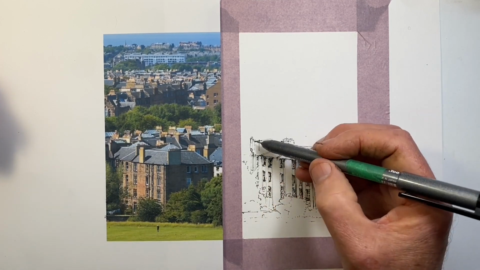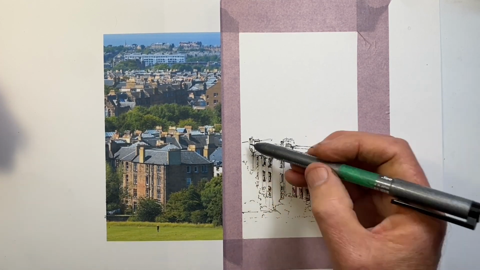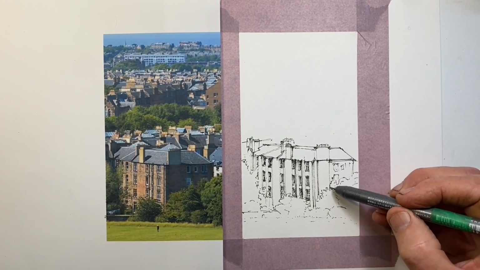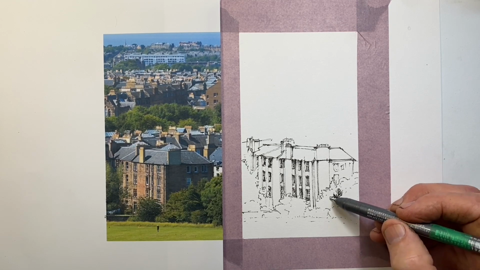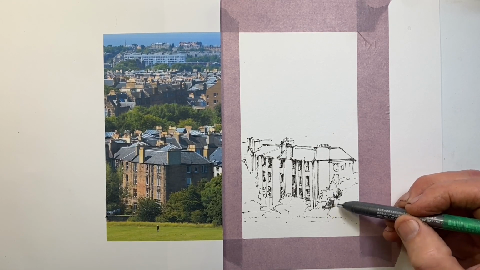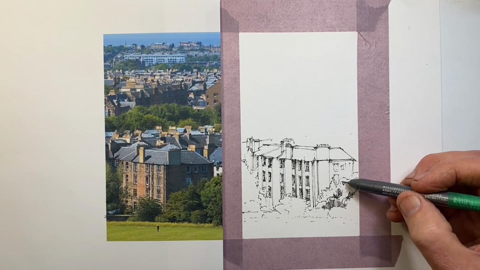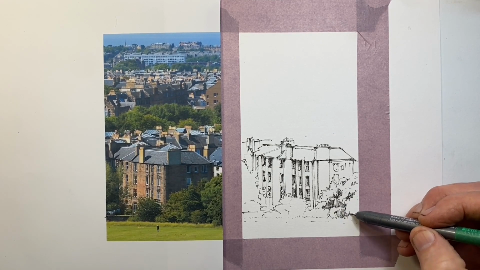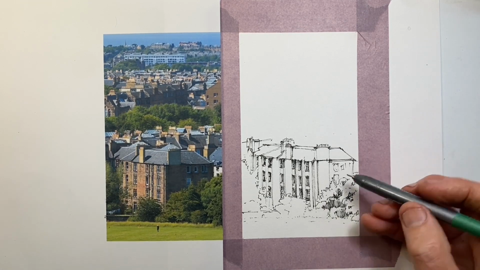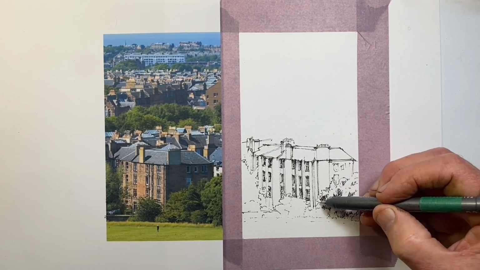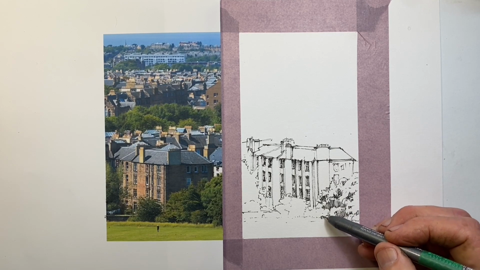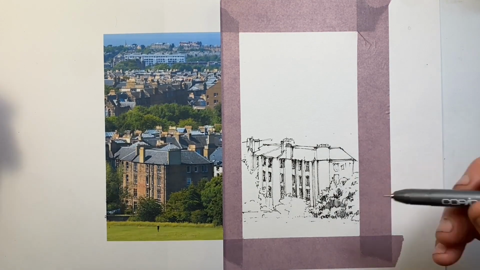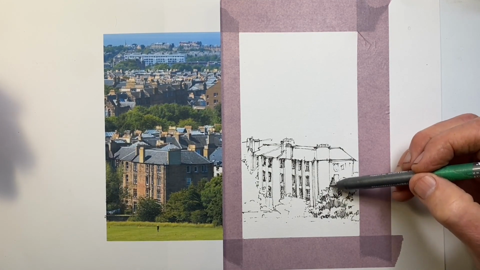Now I'm using at this point a 0.3 millimeter pen, and when I finish this building, I switch to a 0.2. I think the buildings above and those trees above, I use a 0.2 millimeter pen. Now, I'm doing the closest foliage here with my 0.3. Obviously with trees, we're not drawing every leaf, so we have to simplify when we draw trees, unless they've got very large leaves and we're very close and it's a very detailed drawing.